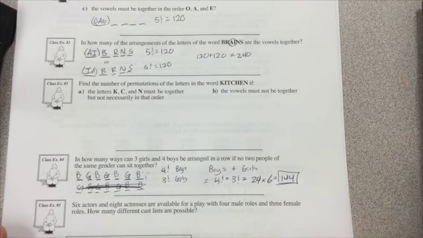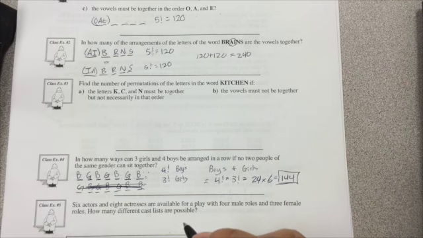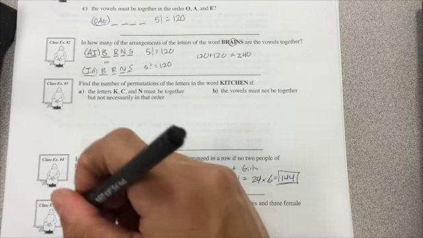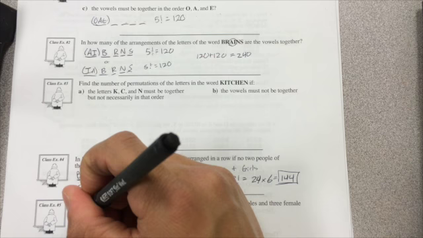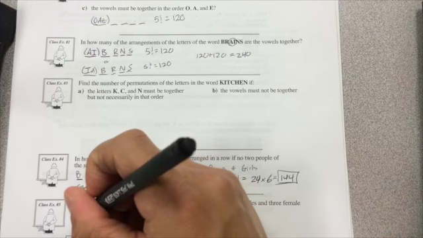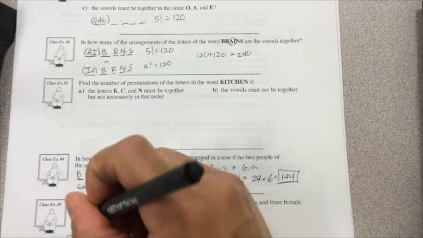Now 6 actors and 8 actresses are available for a play with 4 male roles and 3 female roles. How many different cast lists are available? Now this is when we have to use what we used in the last unit when we introduced the number of permutations as nPr.